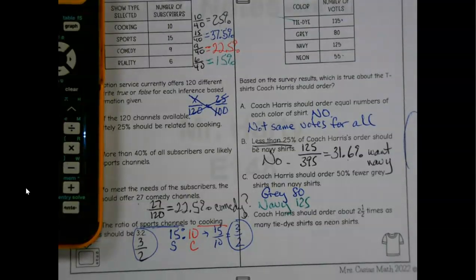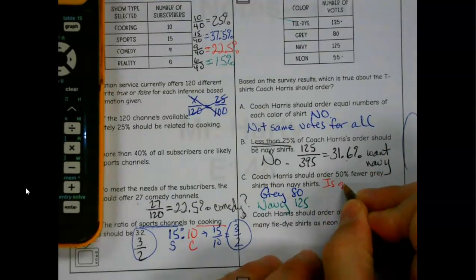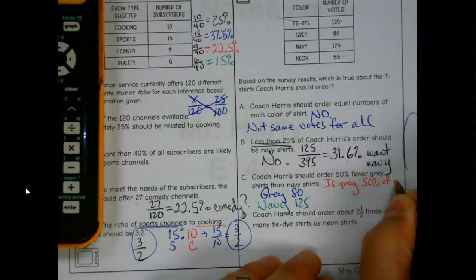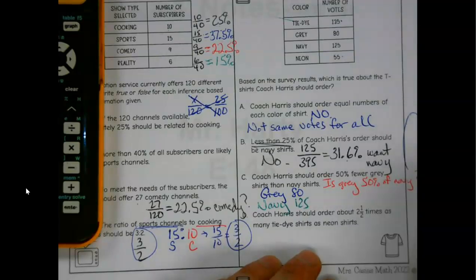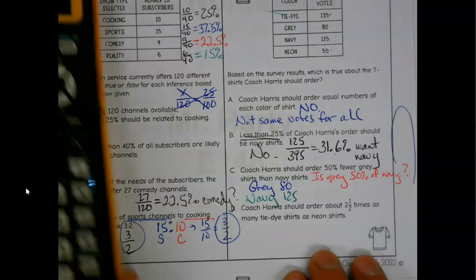So do you think that's true? And whether it is or isn't, how would we figure out the right answer for this? Here might be another way to look at the question. Is gray 50% or half of navy? Is 80 half of 125?